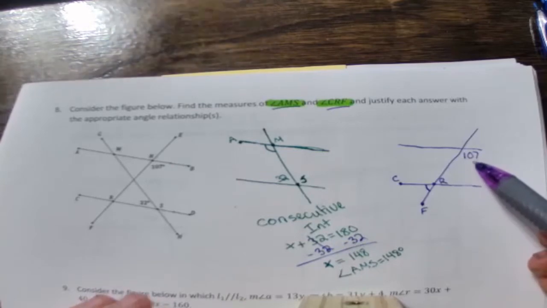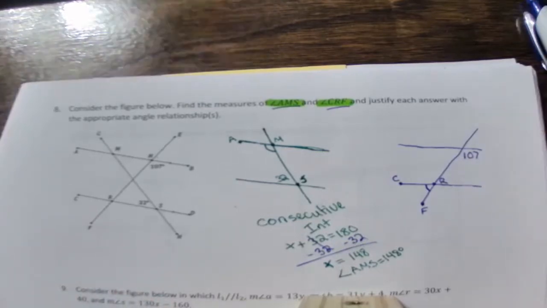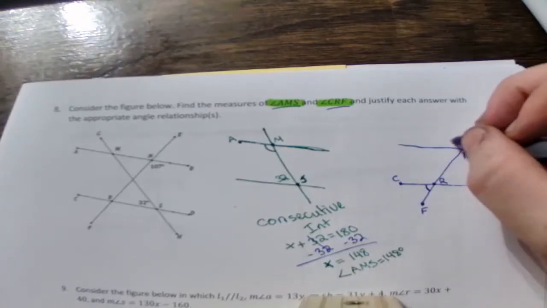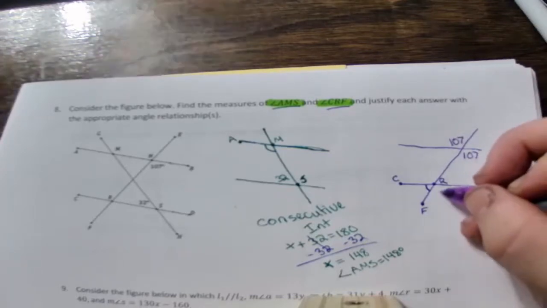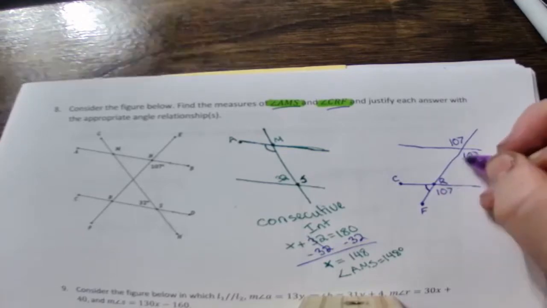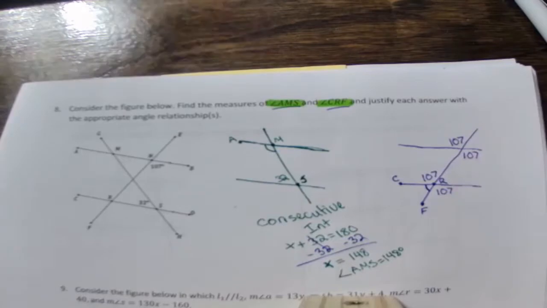So like on one of the problems we did on the video before, I'm going to put 107 in all the places that I know it can go. So vertical angles tells me that this side must be also 107. Corresponding angles tells me this must be 107. Alternate interior angles lets me know that this is also 107.